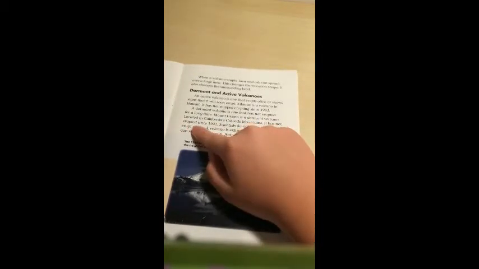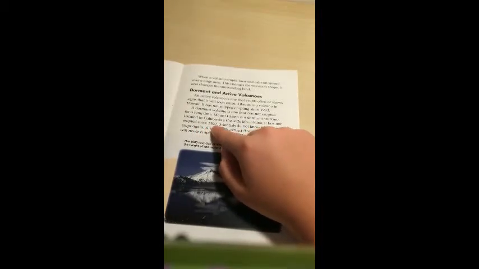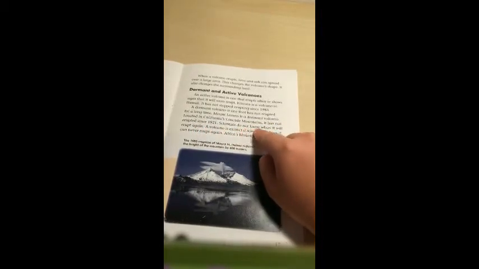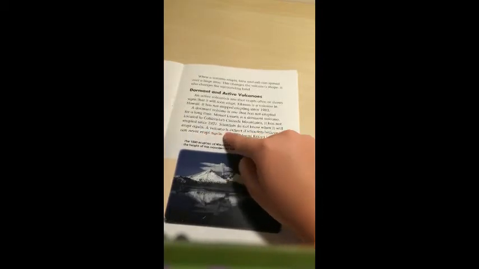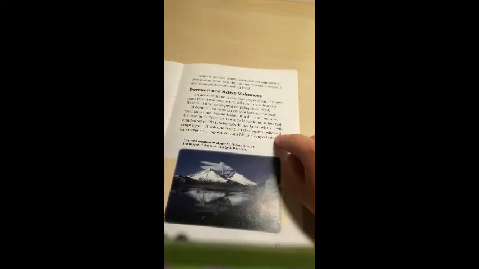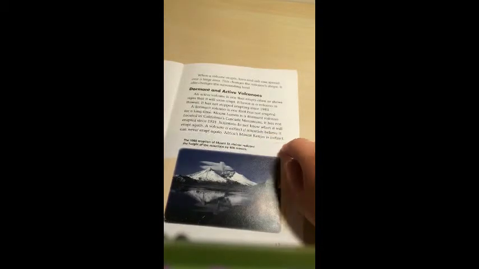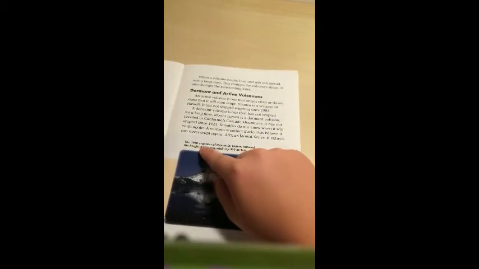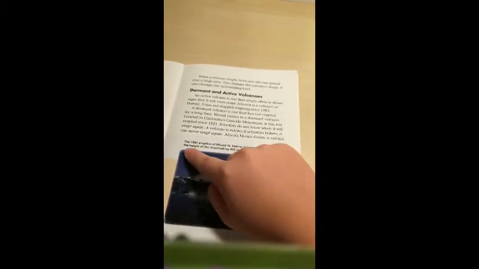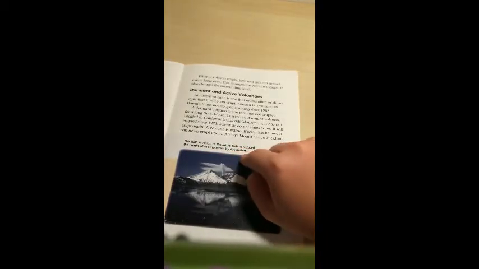It has not erupted since 1921. Scientists do not know when it will erupt again. A volcano is extinct if scientists believe it will never erupt again. Africa's Mount Kenya is extinct. The 1980 eruption of Mount St. Helens reduced the height of the mountain by nearly 400 meters.